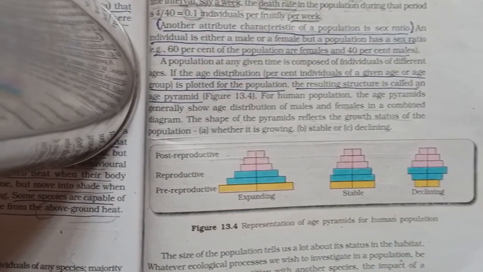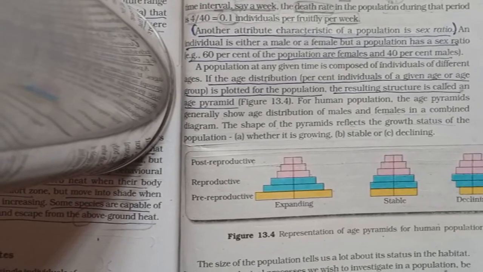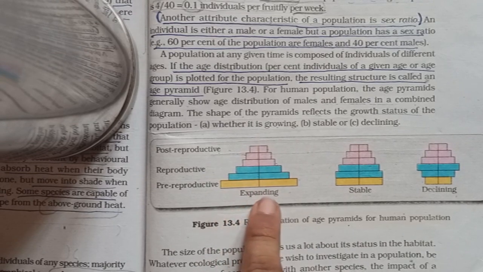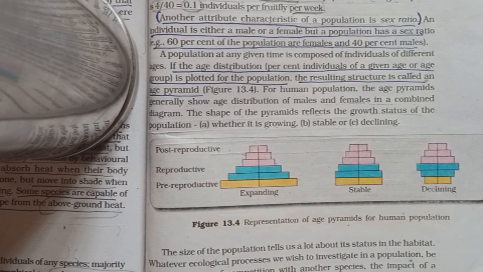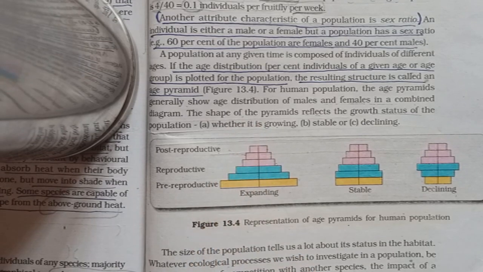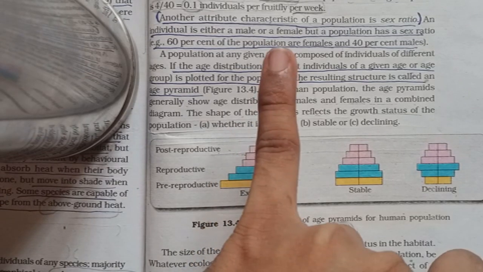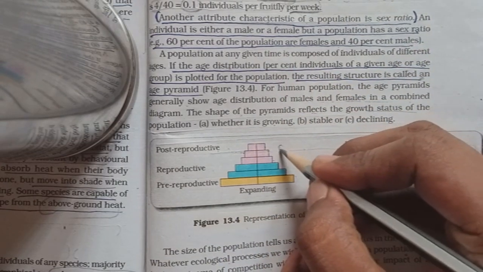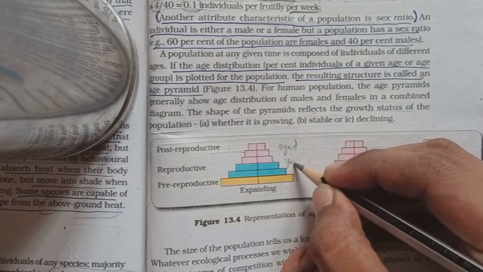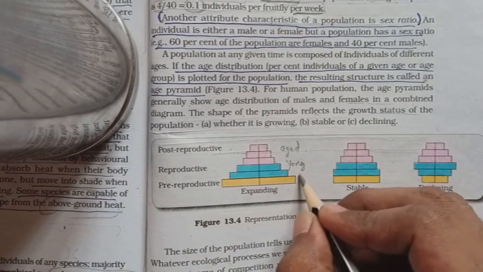Now here, they are telling that it is expanding. So why is it expanding? Because the post-reproductive, like this the curve comes. Now it never goes like this, because these are aged people, these are reproductively young people, these are pre-reproductive teens.